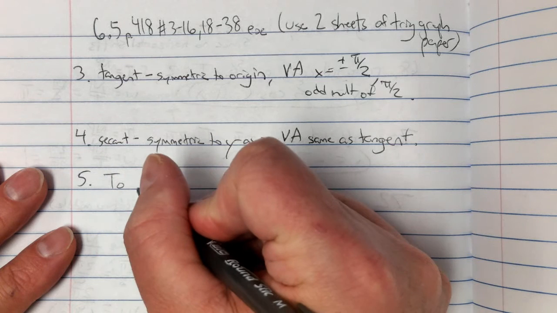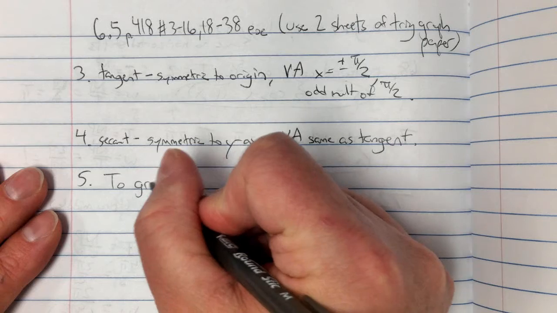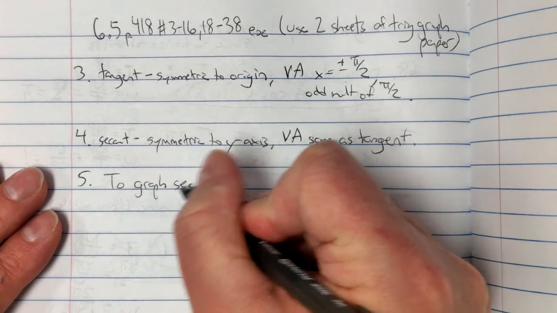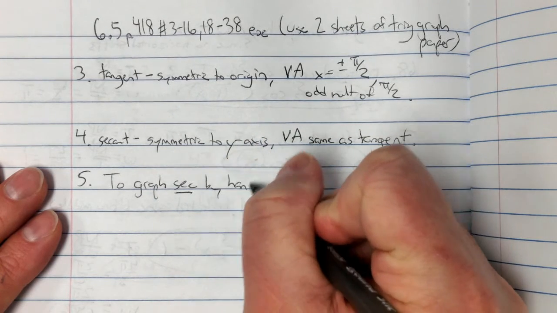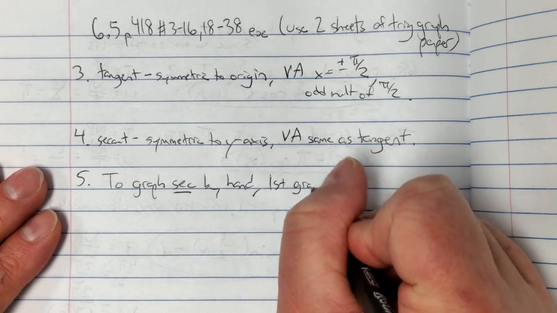Number 5, it says to graph secant, first graph cosine. That's if you're doing it by hand, not on the calculator. To graph secant by hand, first graph cosine.